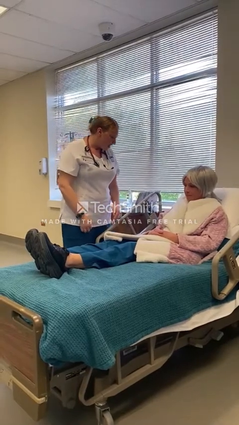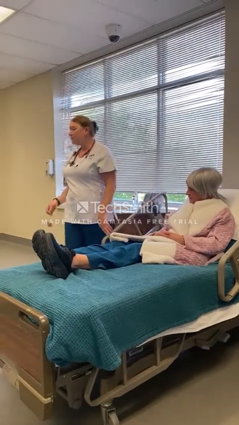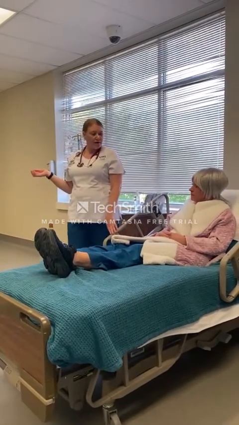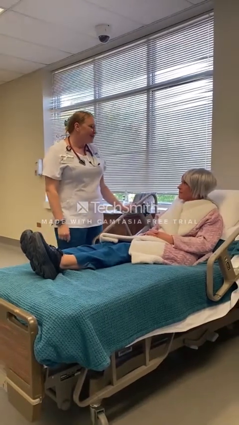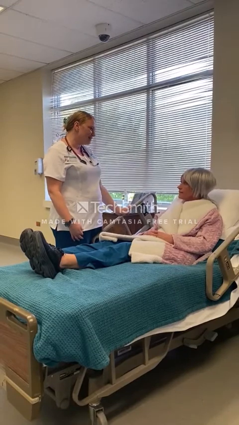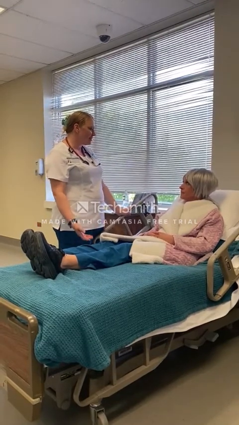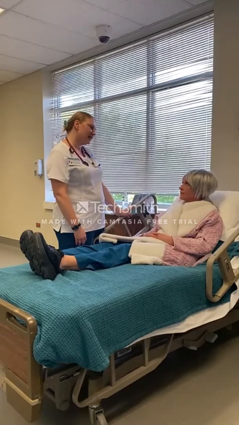Okay. I'm going to lower your bed and just make sure that you're in a safe position. Do you mind if I shut the door? Give us some privacy? Perfect. I'm going to shut that and close the curtain. So the reason why I'm here today is we're going to be doing a head-to-toe assessment. You are considered in the geriatric, so we're going to be focusing on that in our assessment.